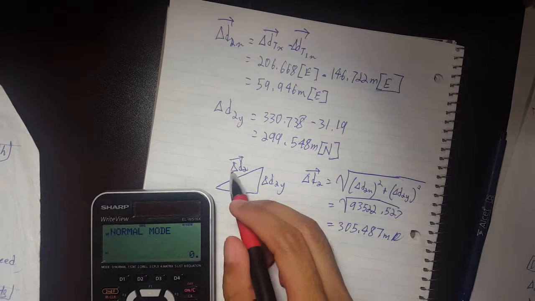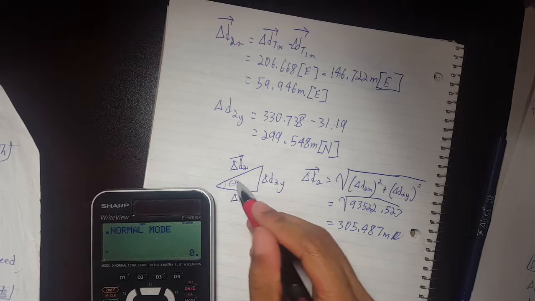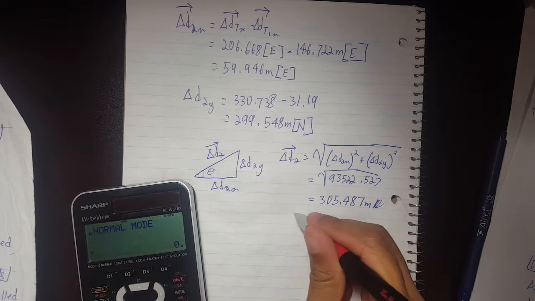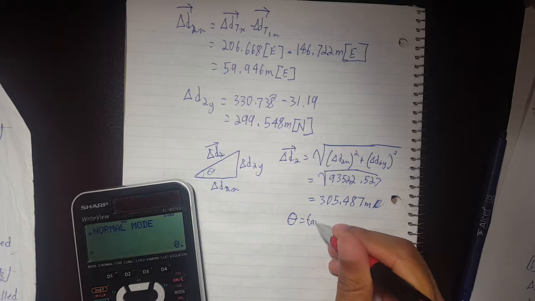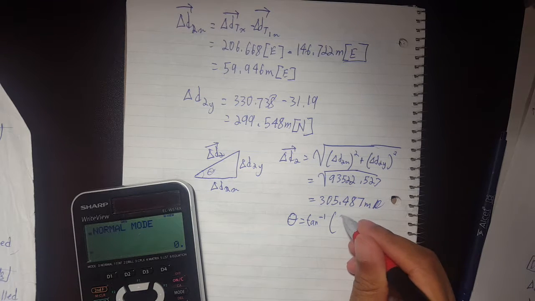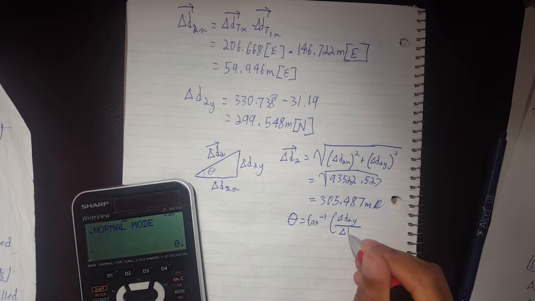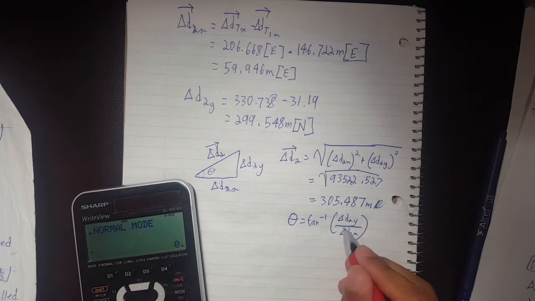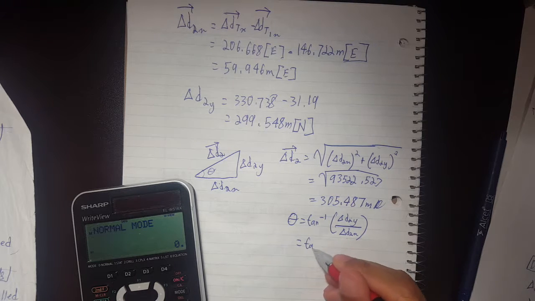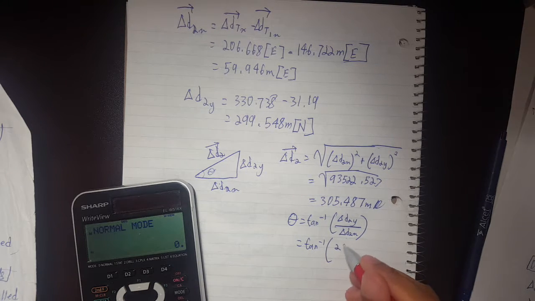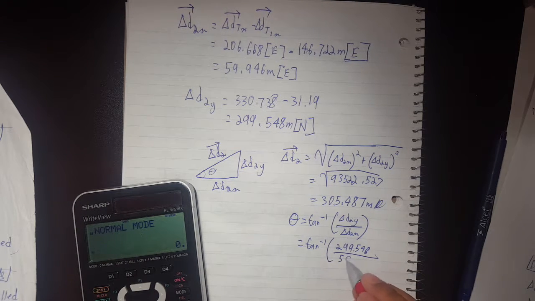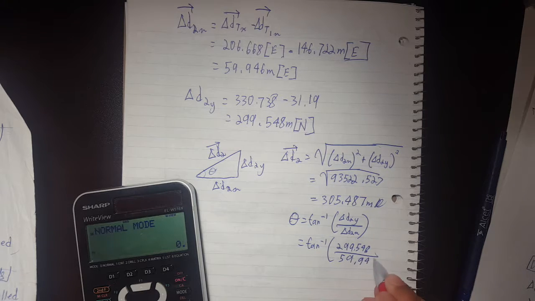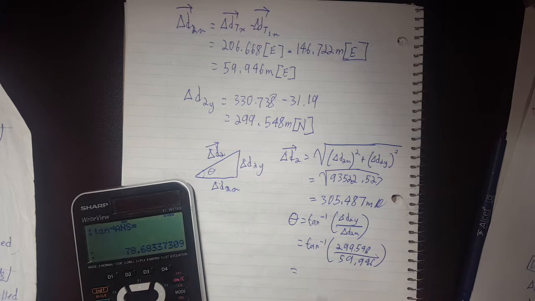But remember that this displacement is on an angle, so theta. So we would have to find the theta angle first. So theta equals tan inverse d2y over d2x. Since you know tangent is opposite over adjacent, so do tan inverse of opposite over adjacent. So that is 299.548 over 59.946, and you get 78 degrees.